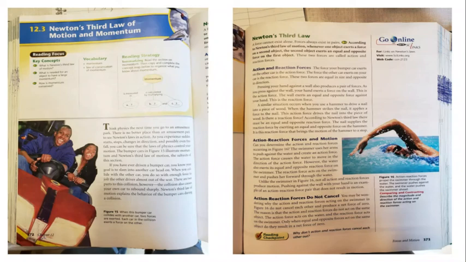As you experience sudden stops, starts, and changes in direction, and possibly even freefall, you can be sure that the laws of physics control your motion. The bumper cars in Figure 15 illustrate momentum and Newton's third law of motion, the subjects of this section.